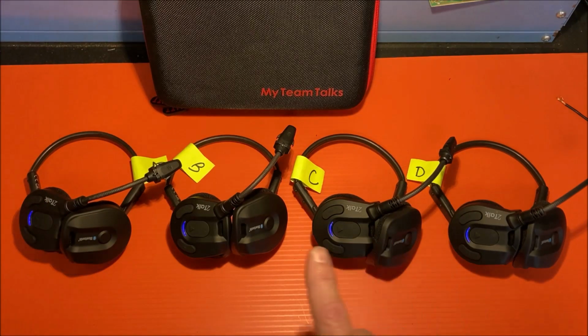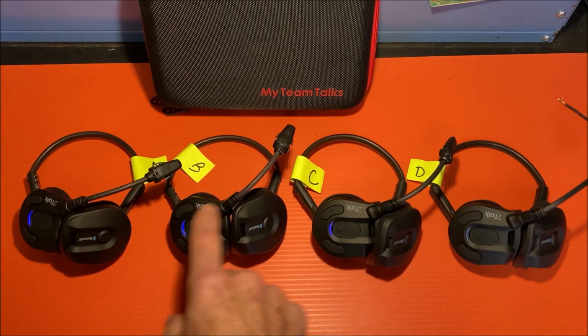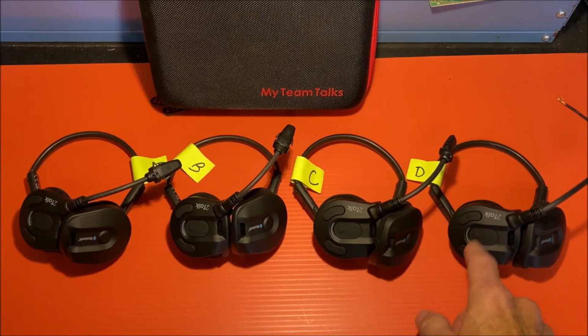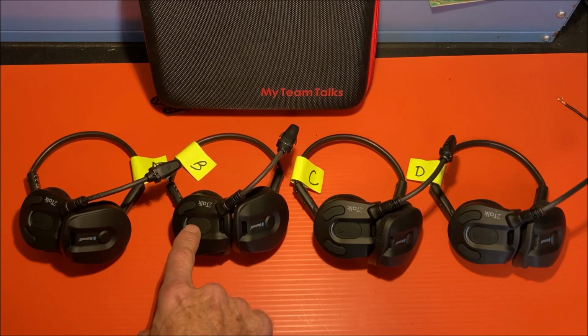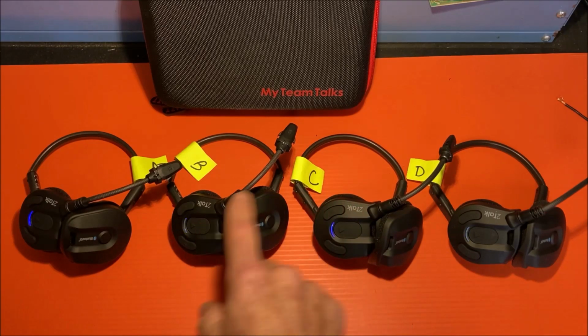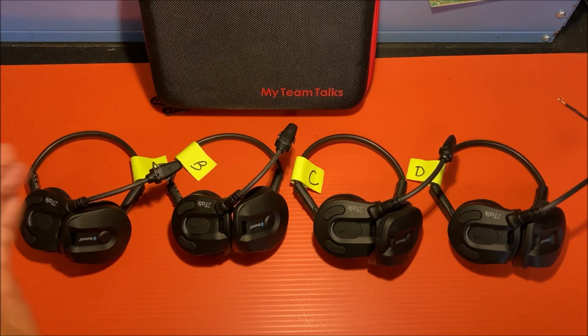So if I want to make a call, an individual call from D to A, I would press my button once. If I wanted to talk to B, I would press my button twice. If I want to talk to C, I would press this button 3 times. By the same token, if I was B and I want to talk to my first friend, it would be A, my second friend would be C, and my third friend would be D. So it's sort of all going from left to right, from first, second, third.